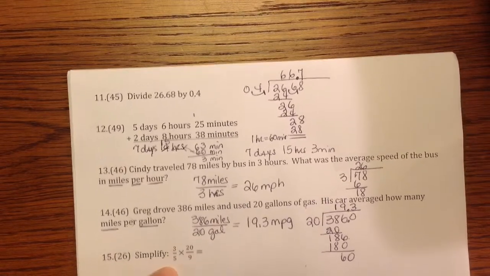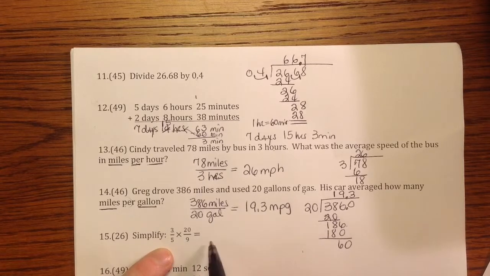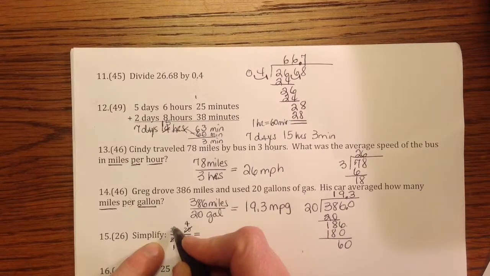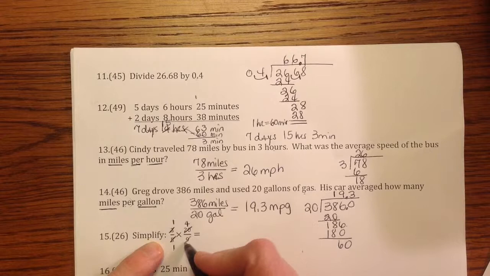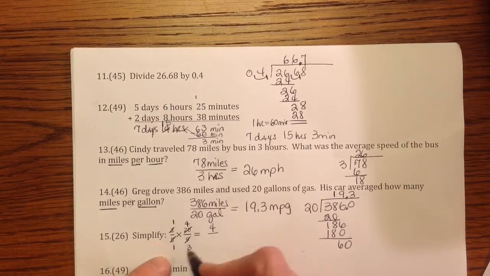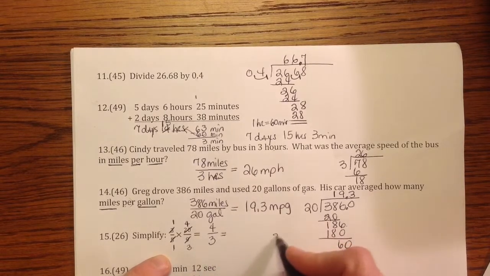We're multiplying. We've already got them as fractions. You can multiply and get 60 over 45 and reduce it. I like to cancel. 5 goes into 5 one time. 5 goes into 24 times. 3 goes into 3 one time. And 3 goes into 9 3 times. 1 times 4 is 4. 1 times 3 is 3. I like writing that as a mixed number.